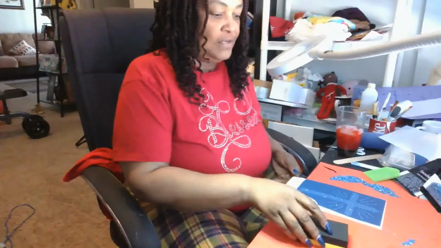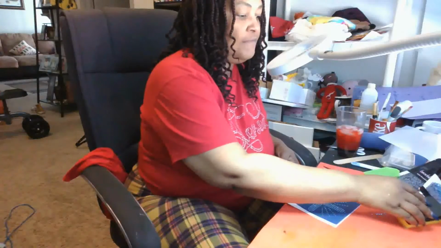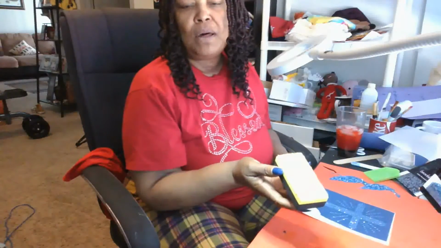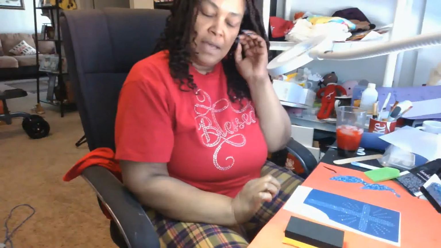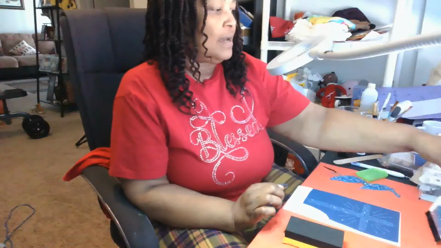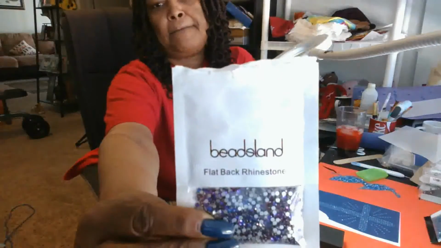Hey guys, I got to tell you all something. So you all know that I've been doing the hot fix rhinestones now for about a month. One of the things I just realized is that I ordered these rhinestones, and this one says flat back, which means they're not hot fix.